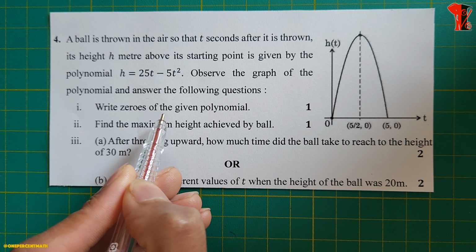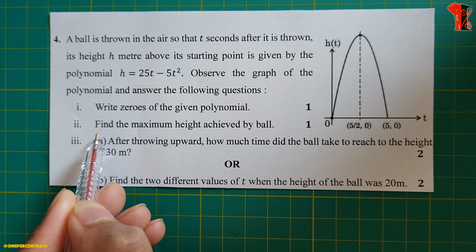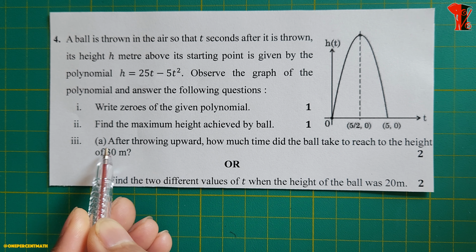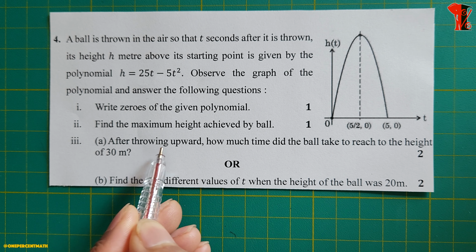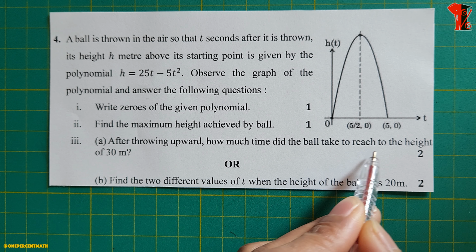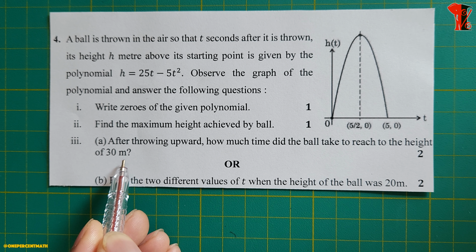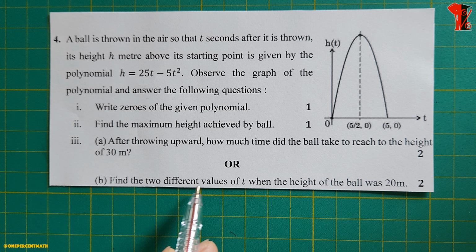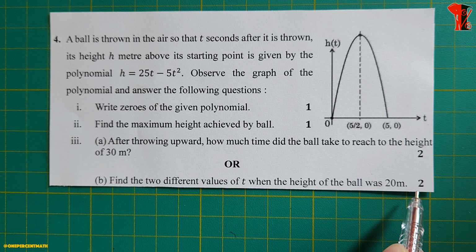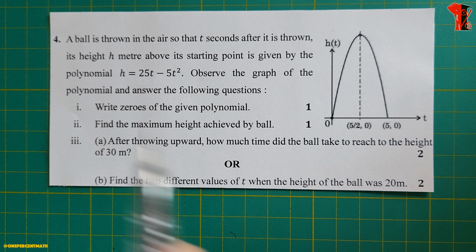Write the zeros of the given polynomial. Find the maximum height achieved by the ball. Then third question, after throwing upward, how much time did the ball take to reach the height of 30 meters? Find the two different values of t when the height of the ball was 20 meters. Okay. So let us solve it one by one.